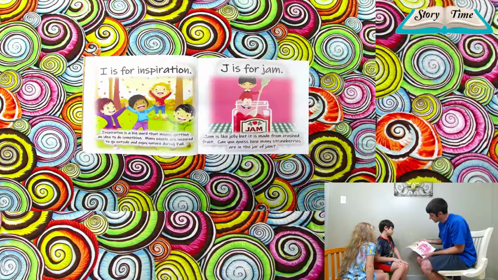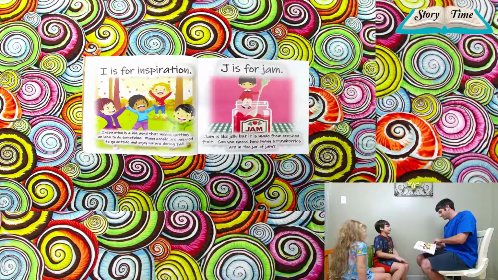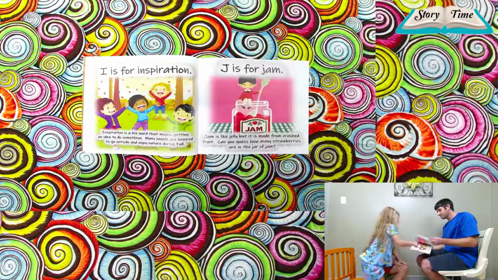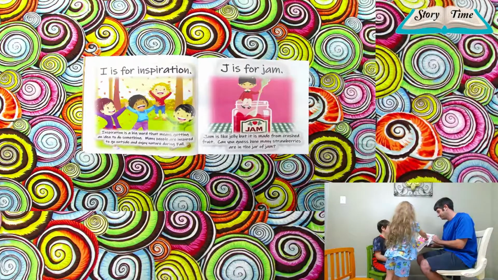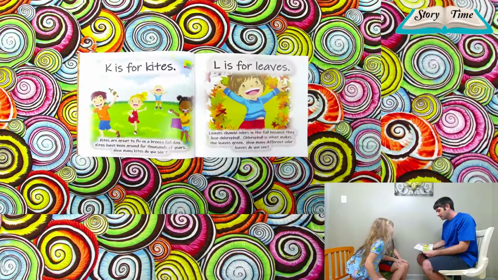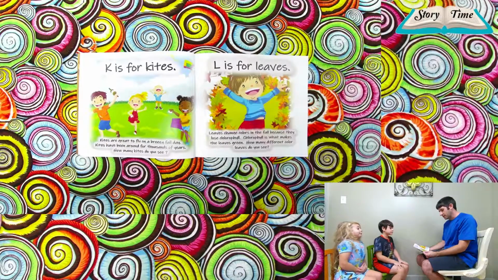The kids are playing outside. This one's sitting on a big old jar of jam. Cool. It has to be tiny. What taste is it like? This one is strawberry jam. Ooh, I like that one. K is for kites. Kites are great to fly on a breezy fall day. Kites have been around for thousands of years. How many kites do you see?